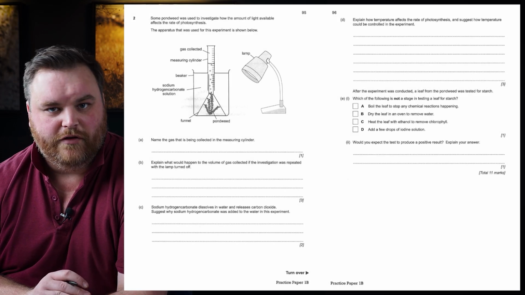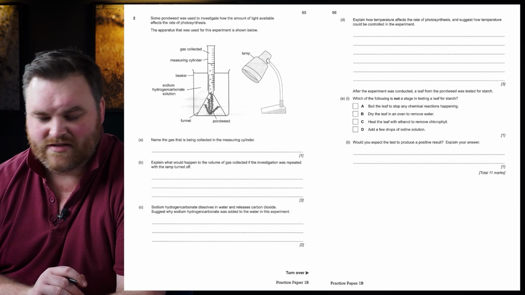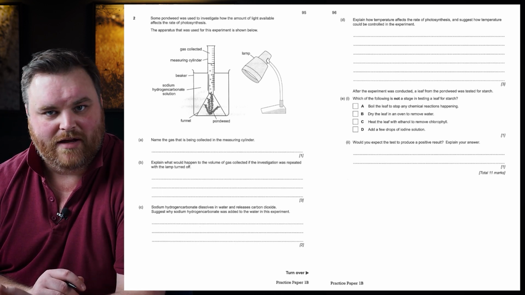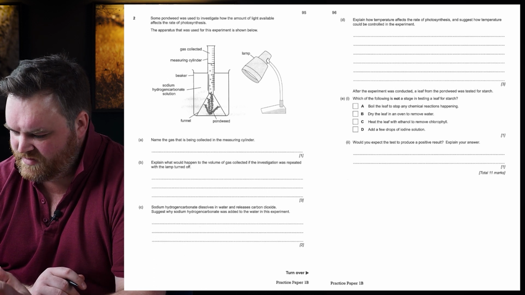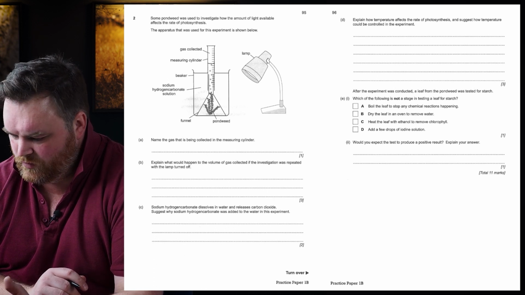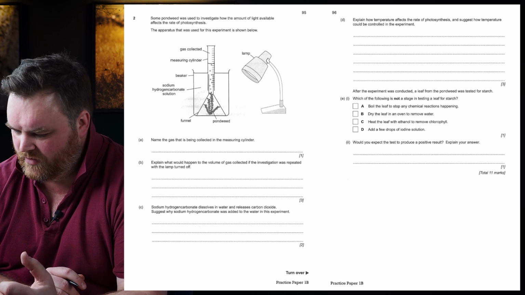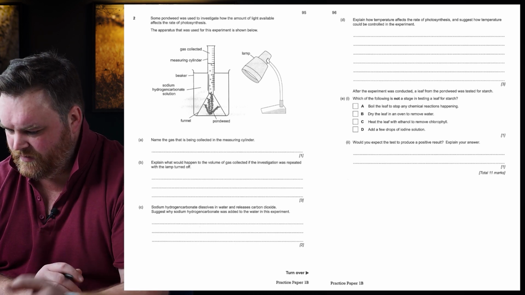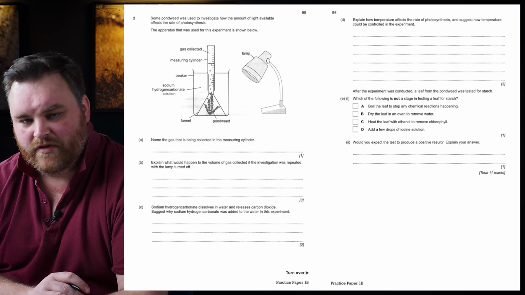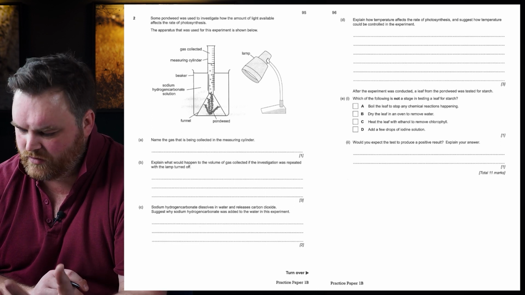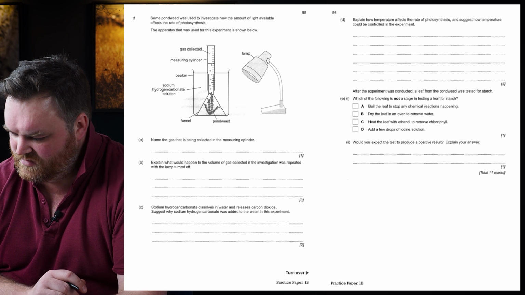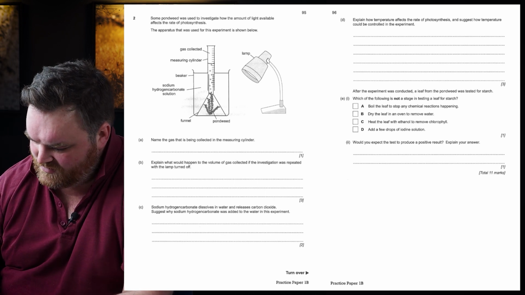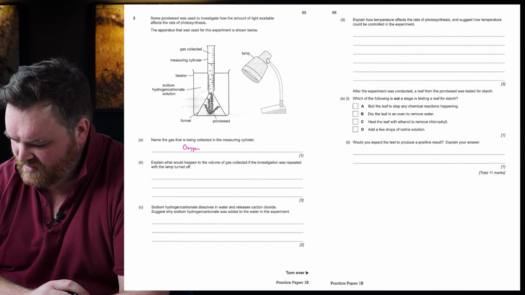Okay, so question 2 is a photosynthesis one. I'm focusing on the practical aspects of that. So there's a couple of spec practicals in here to get your teeth into. This setup is a reasonably straightforward one. We've got some pondweed, we've got it underwater, there's the measuring cylinder on top of that, and we're collecting the gas into there so we can see the volume of the gas being given off, and then we've got our lamp providing light for photosynthesis. So the gas being collected in the measuring cylinder is oxygen. That is the waste product of photosynthesis.